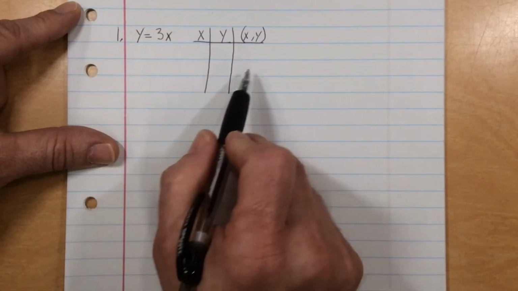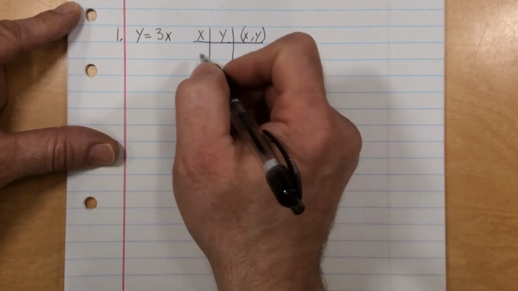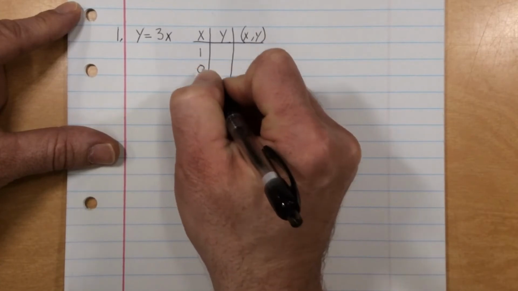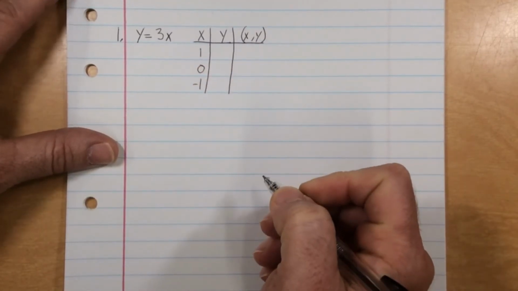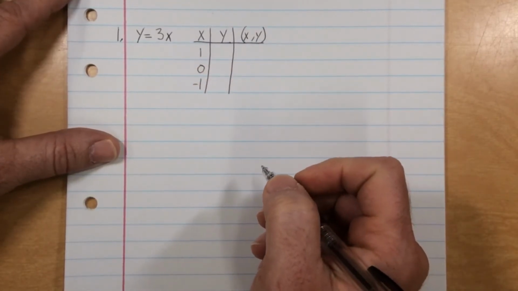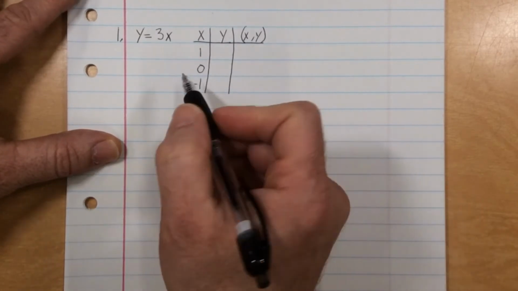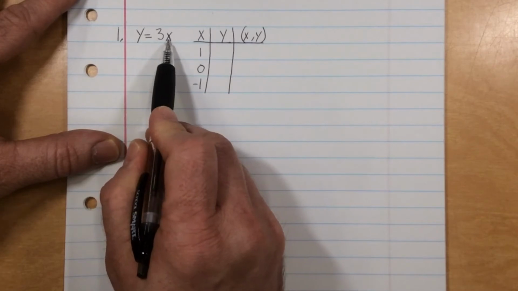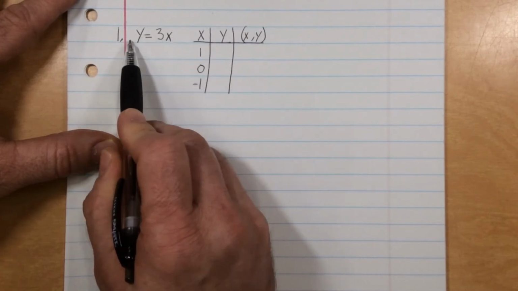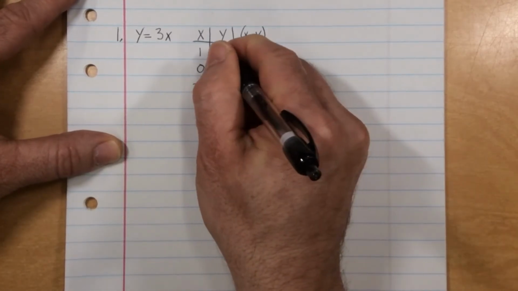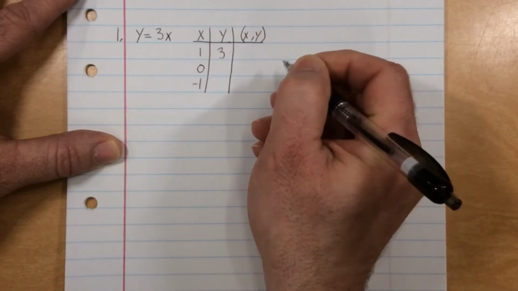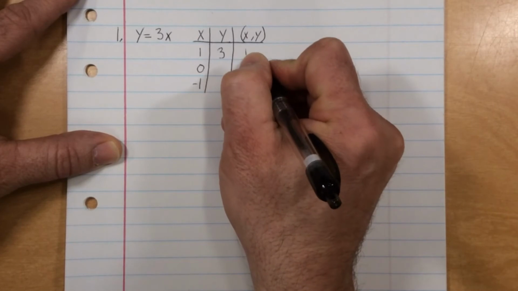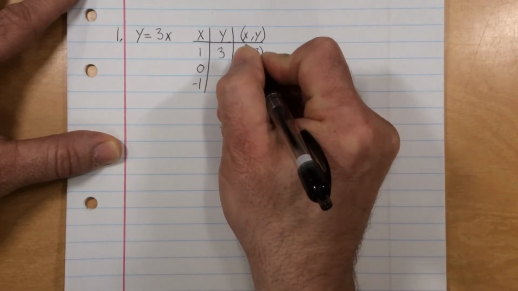Why would I want to do that to myself? I don't want to have to graph those. So we're going to pick some values that are nice and easy. 1, 0, and negative 1 are my go-tos here because they stay very central on our coordinate plane. Well, if x equals 1, then this would be 3 times 1, and 3 times 1 is 3. So if x is 1, y is 3. So one of the points that'll be on this line would be 1, 3.